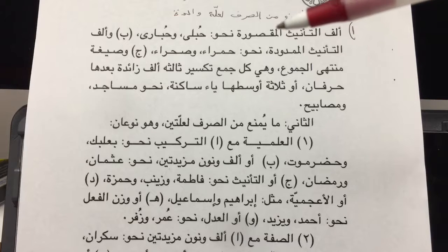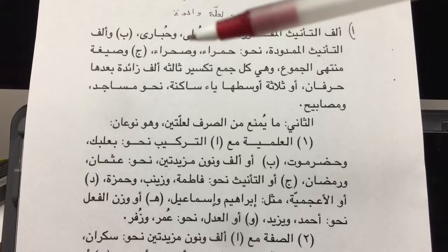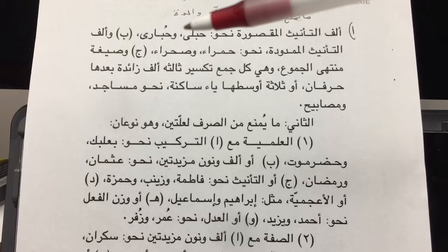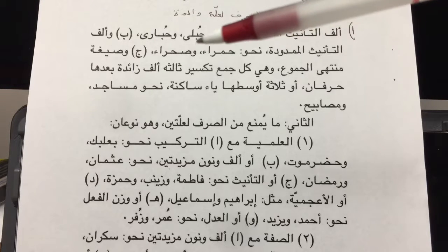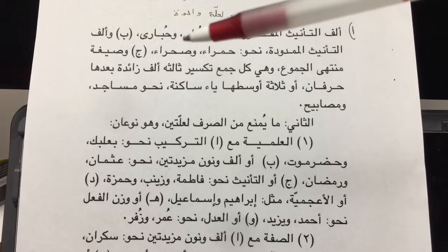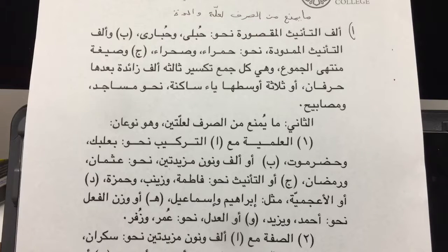And that is like in the example here, حبلى. This alif right here at the end that looks like a ya but without the dots, whenever that comes at the end of a word to indicate that that word is feminine, then that word will be غير المنصرف.